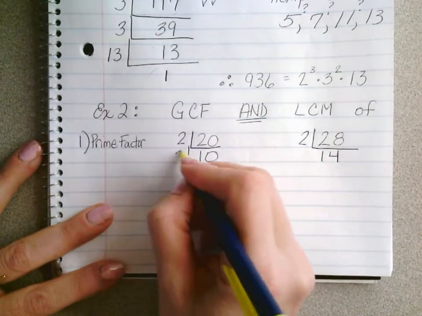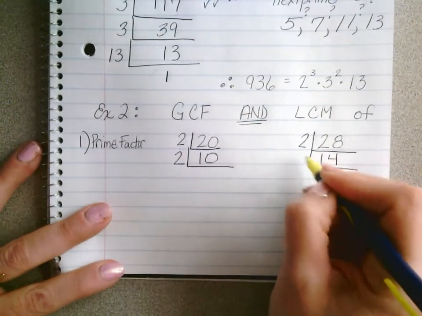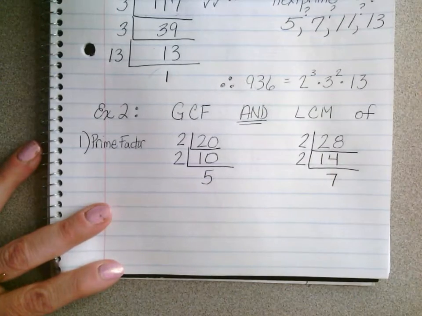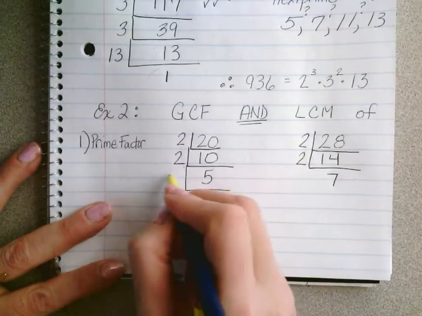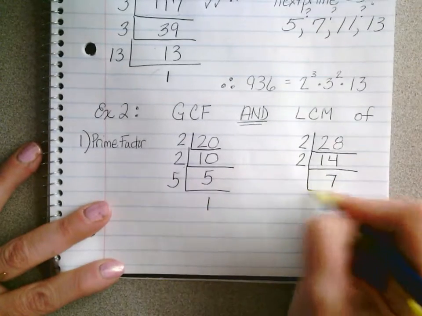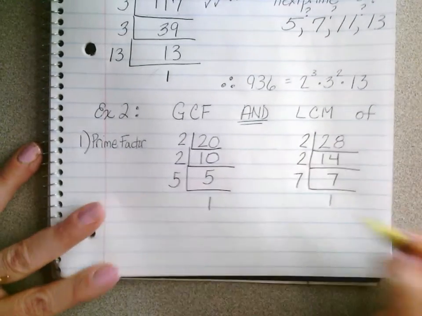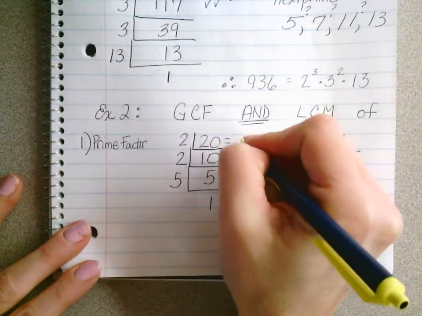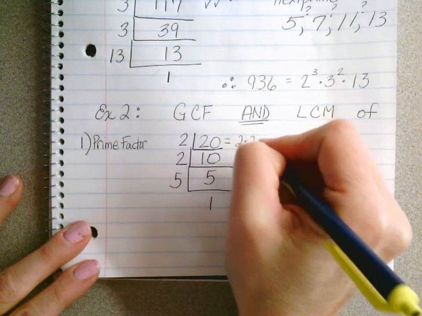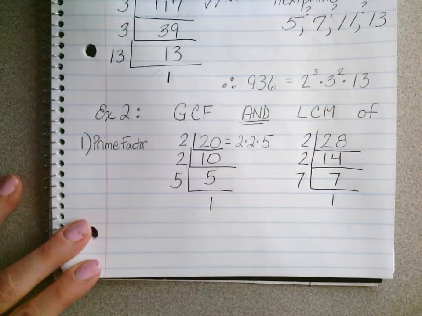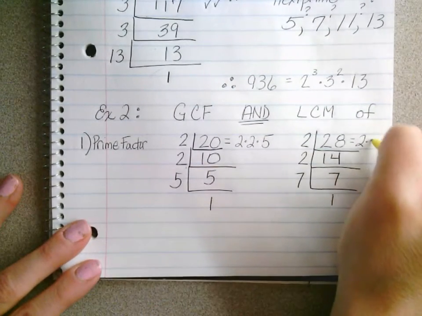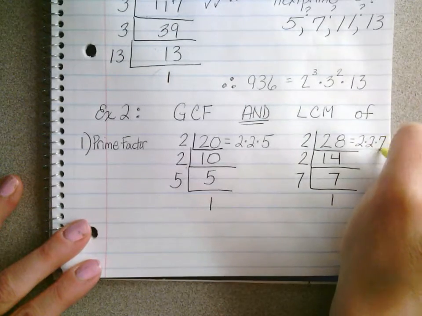Continuing, they're both still divisible by 2, and we end up with a 5 and a 7. The 5 is divisible by 5. The 7 is divisible by 7. Okay? So 20 is 2 times 2 times 5. 28 is 2 times 2 times 7.